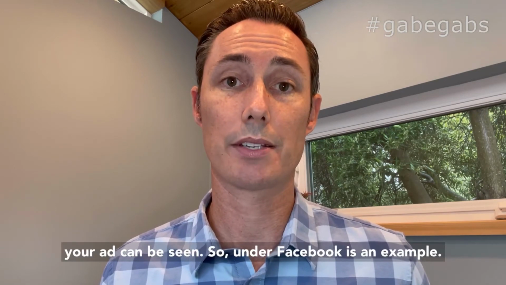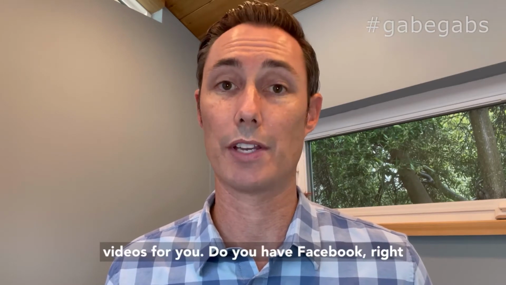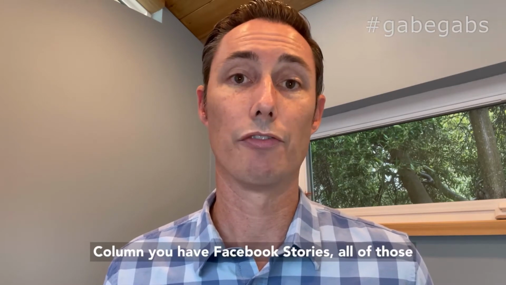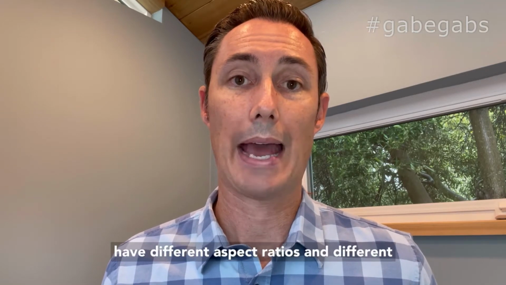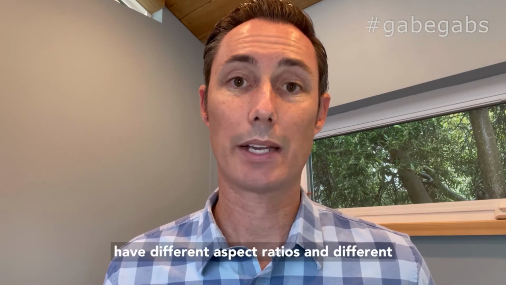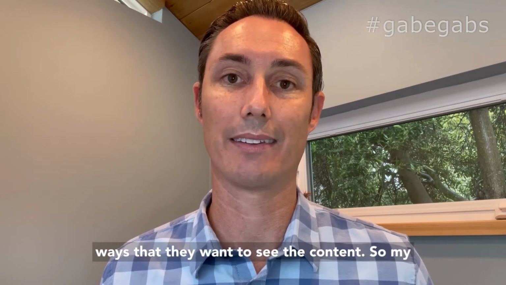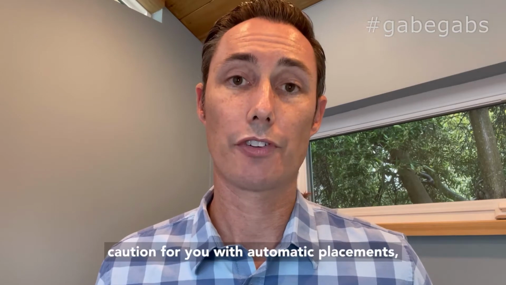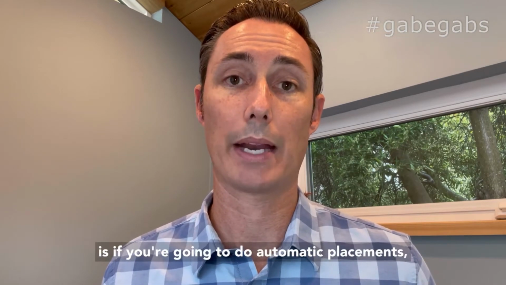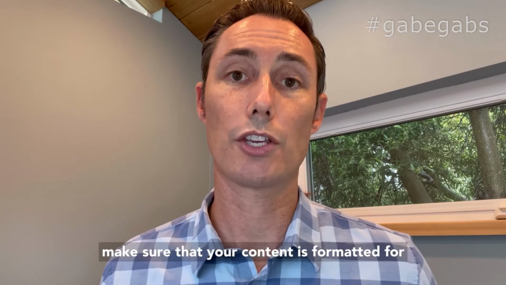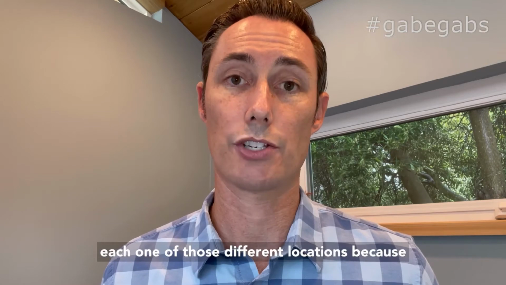So under Facebook, as an example, you have Facebook Newsfeed, Facebook Video feeds, Facebook Right Column, and Facebook Stories. All of those have different aspect ratios and different ways that they want to see the content. So my caution for you with automatic placements is, if you're going to do automatic placements, make sure that your content is formatted for each one of those different locations.